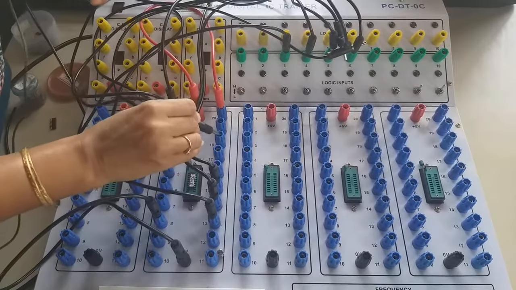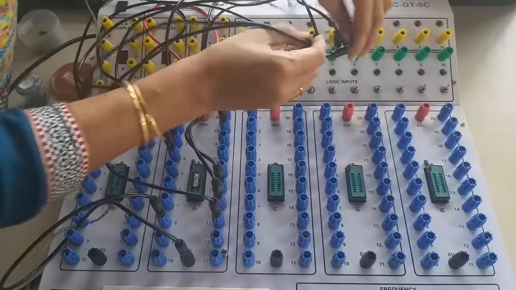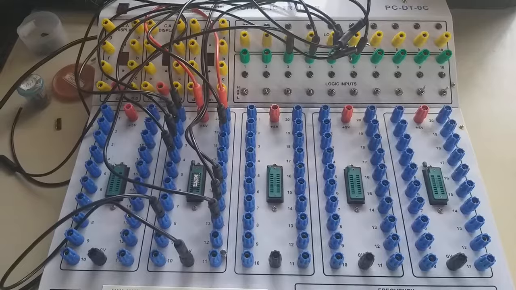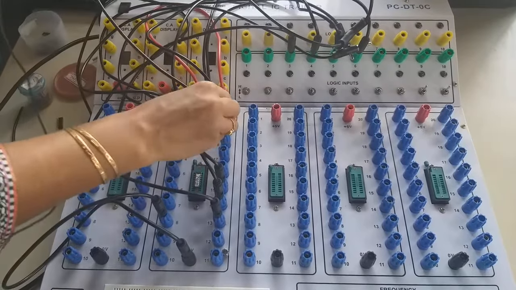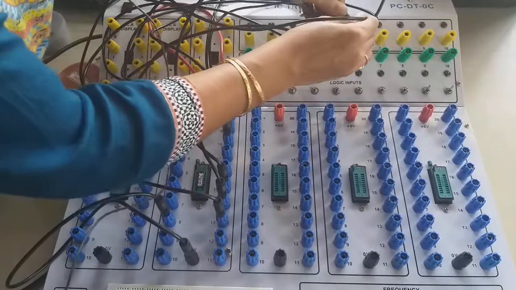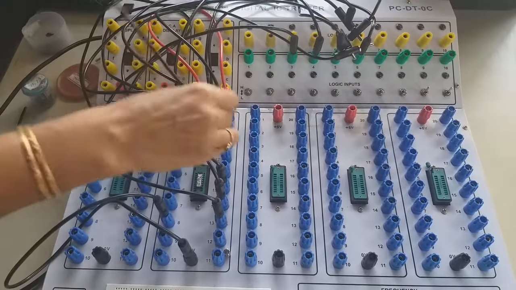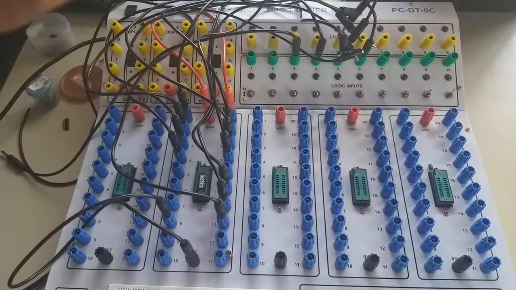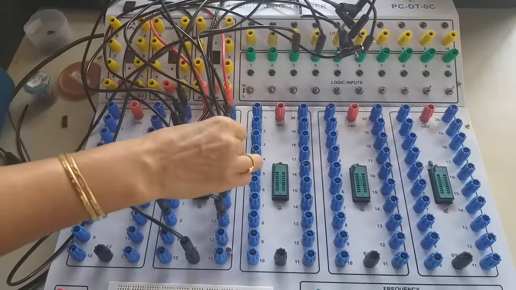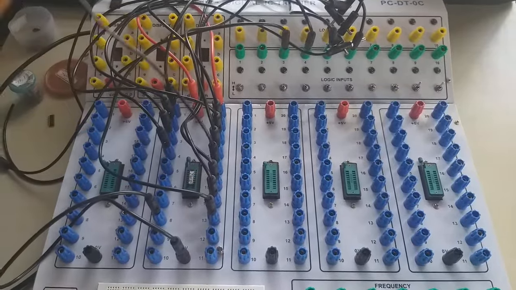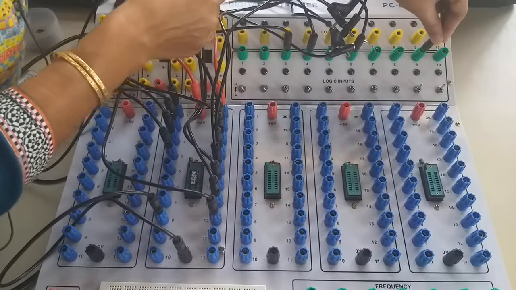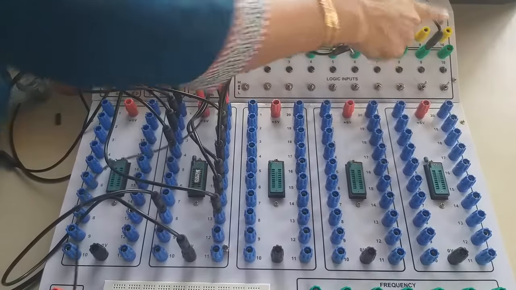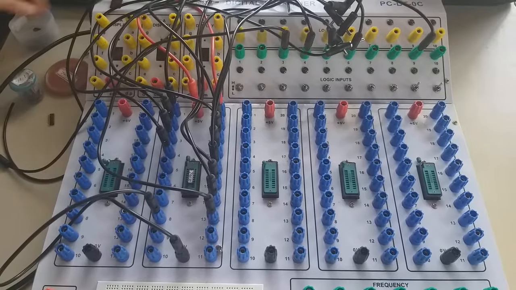So this is D4, D5, D6, D7. D4 is also D connected to D. D5 is also D connected to D. D6 is also D. So all the D's will be connected to one single pin. Okay, now D7 is plus 5 volts. Either you connect it to VCC or you connect it to some logic input and keep this high. So as soon as you switch on, the LED will be on and it is passing plus 5 volts to D7. So this is with the connection.